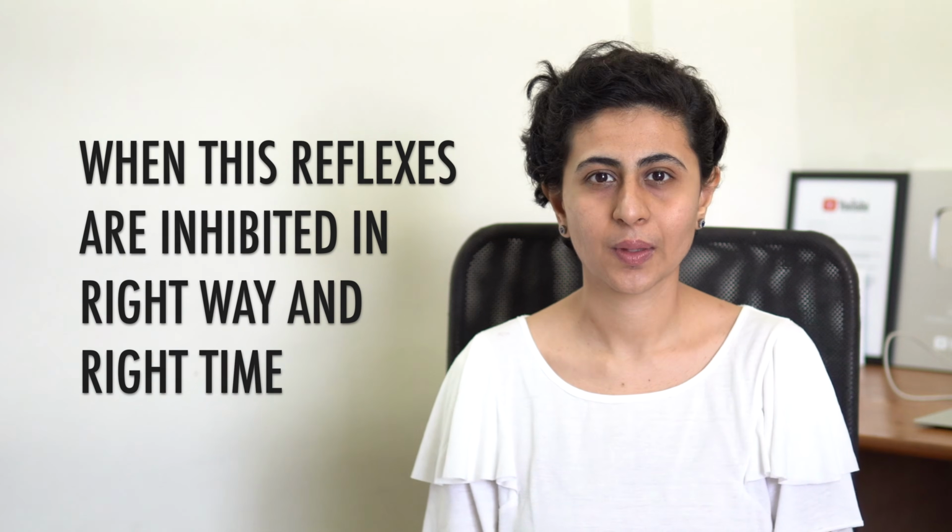Coming to the third principle of Bobath technique, and that is inhibitory control. There are certain reflexes with which we are born. These reflexes gradually disappear with time. And these reflexes are also very important builders or guide providers for our body to develop posture patterns and movement patterns in future.